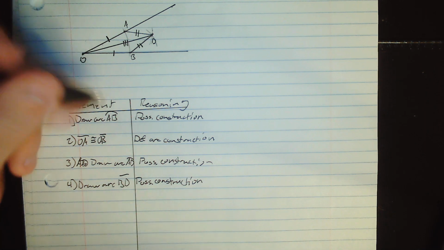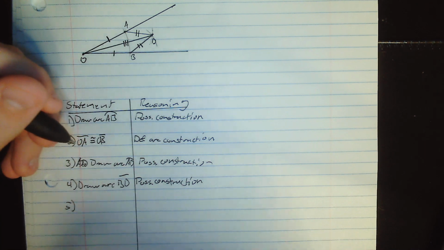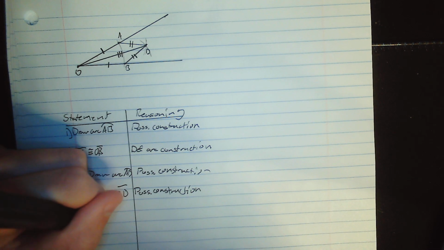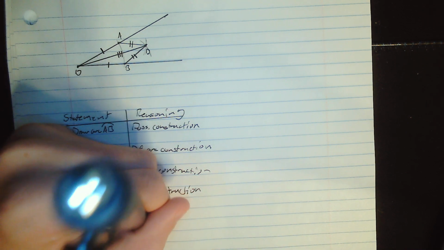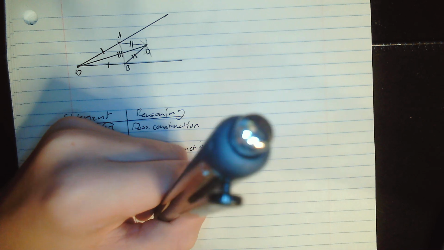So now, like I already said, we know that if we were to draw a line between AD and BD, which we did, segment AD would be congruent to segment BD because of the definition of those arc constructions.